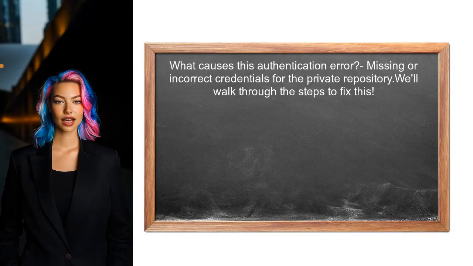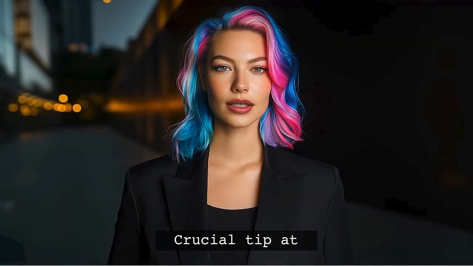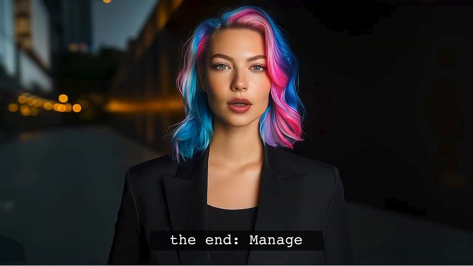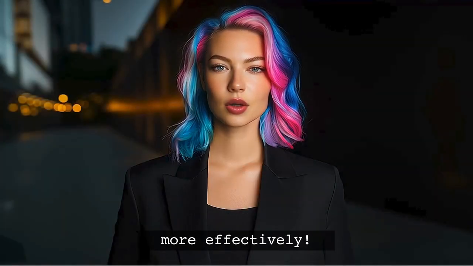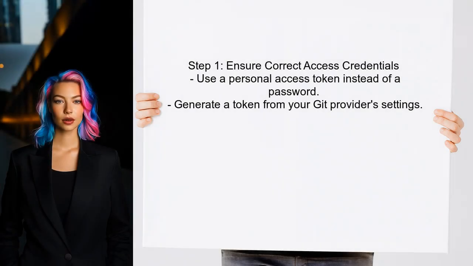So, what causes this authentication error? It usually happens when the credentials for accessing the private repository are missing or incorrect. We'll walk through the steps to ensure your credentials are set up correctly. And stick around. I have a crucial tip at the end that will help you manage your npm packages more effectively.